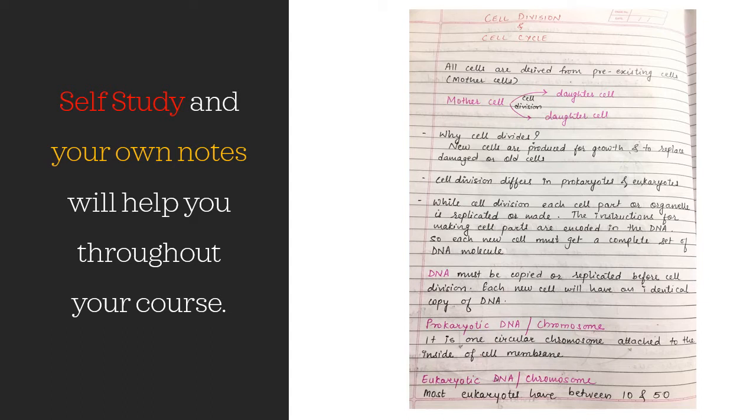So here is a picture from the cell division or cell cycle topic. You can see I had started from what is cell division, or why a cell divides. Then what is a mother cell, what is a daughter cell, then about prokaryotic DNA, eukaryotic DNA or chromosome, etc. These are the basics behind cell division and cell cycle. You will see further pictures from these notes in further slides.